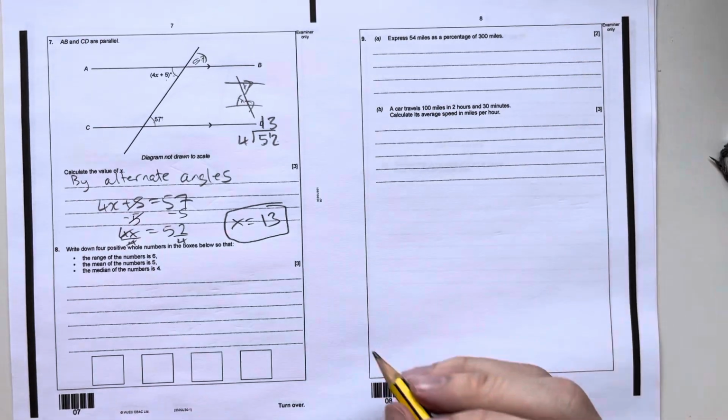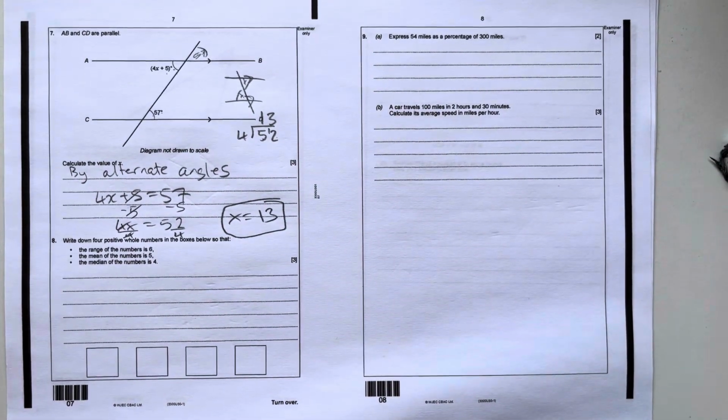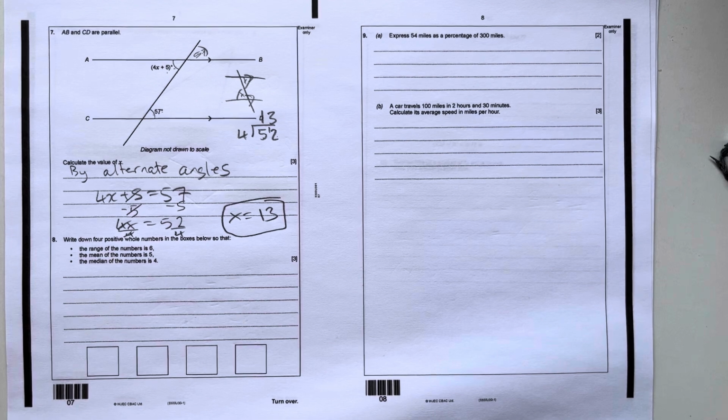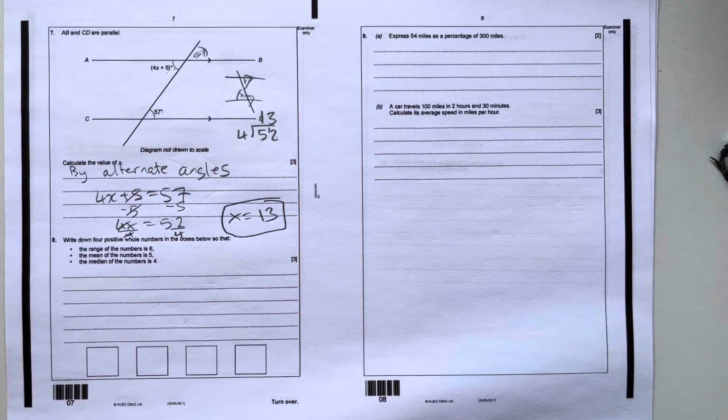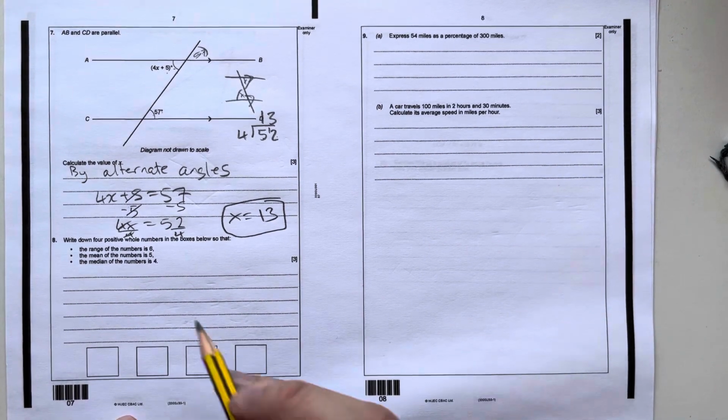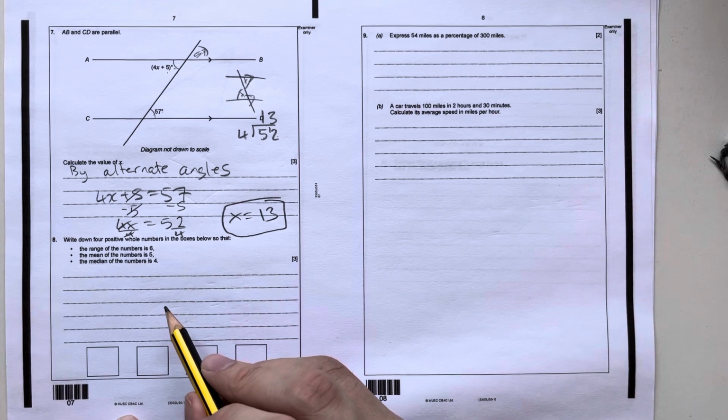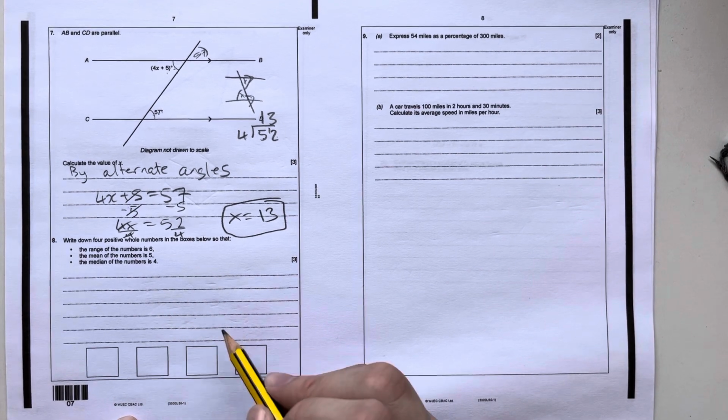Okay, write down 4 positive whole numbers below, so that the range of the numbers is 6, the mean of the numbers is 5, the median of the numbers is 4. So these questions are quite common, and there are two important tricks to get this started, really.